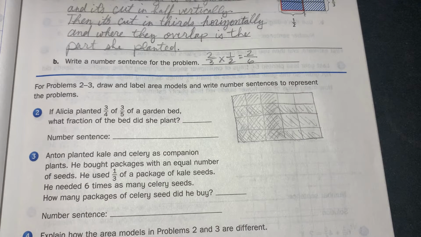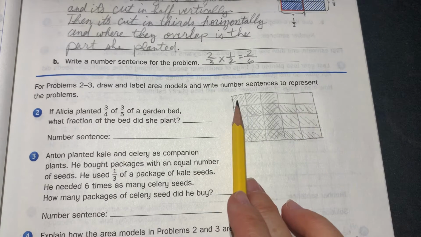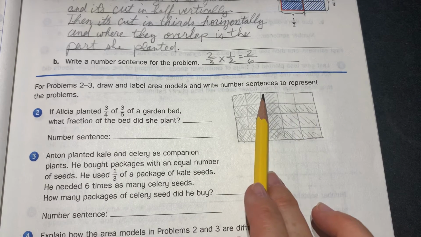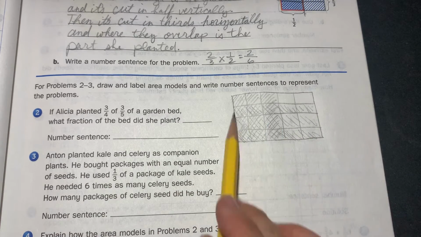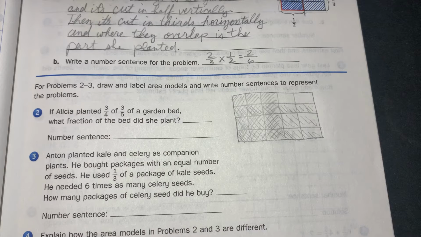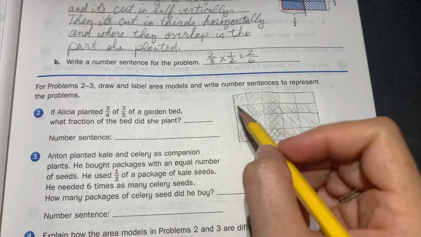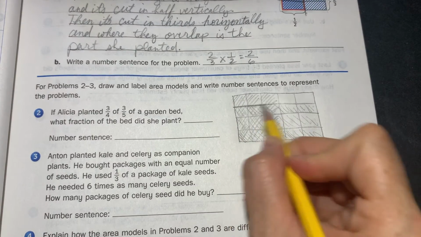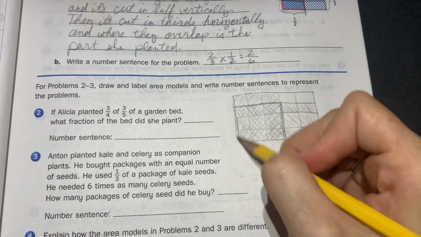So now you should have 2 that are empty that haven't been shaded at all. You should have 3 at the top shaded one way and 6 at the side shaded the other way. And then you should have this area here that is both crisscrossing. And what I want you to do after you've done all your shading is outline the area where they overlap.